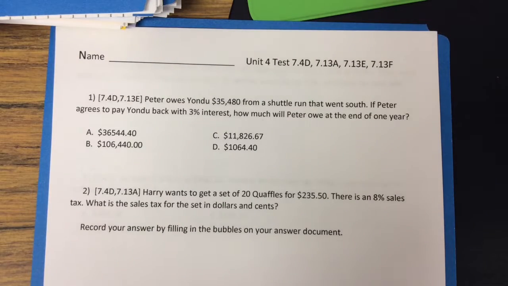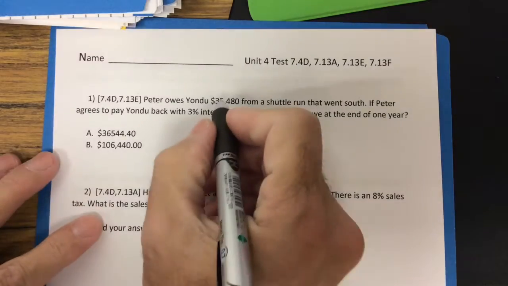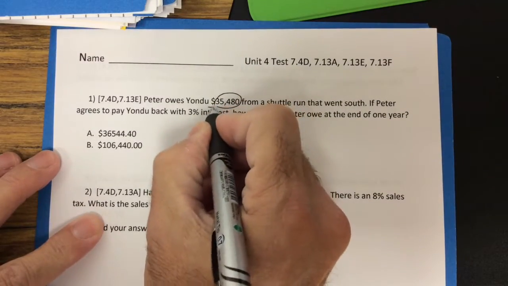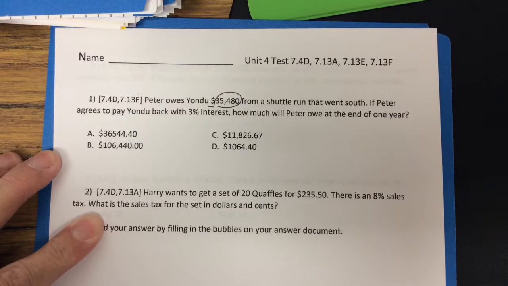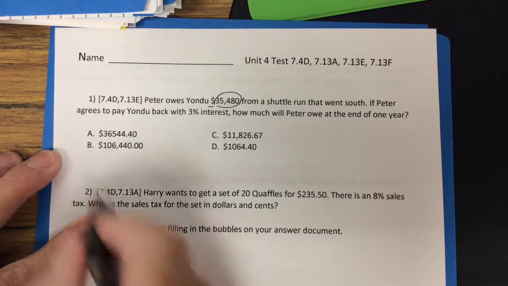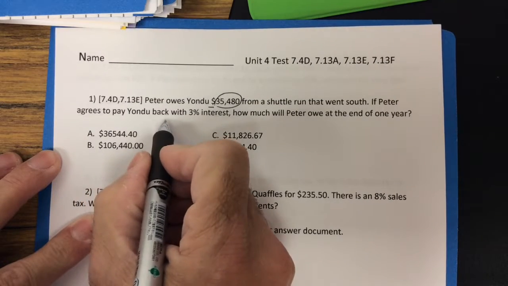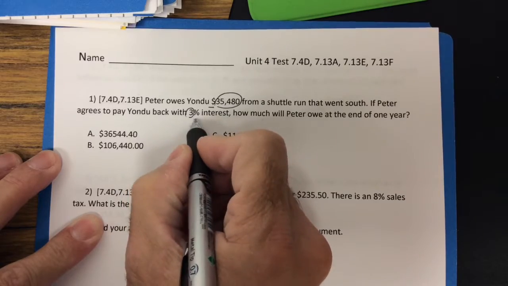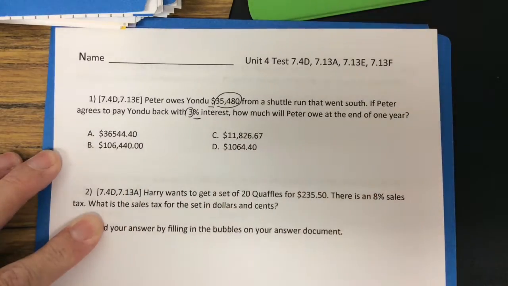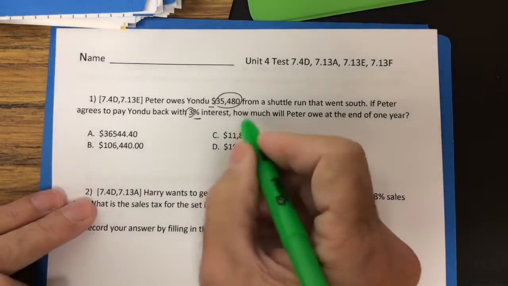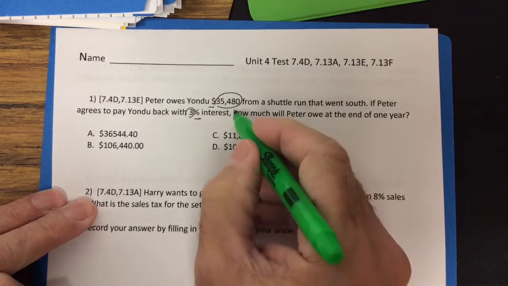This is Unit 4 test corrections for 7th graders. Question number 1. Peter owes Yandu $35,480 from a shuttle run that went south. If Peter agrees to pay Yandu back with 3% interest, how much will Peter owe at the end of 1 year?